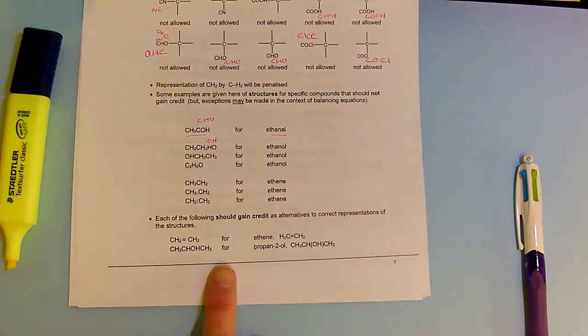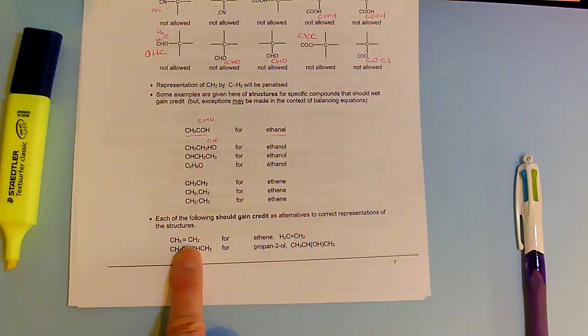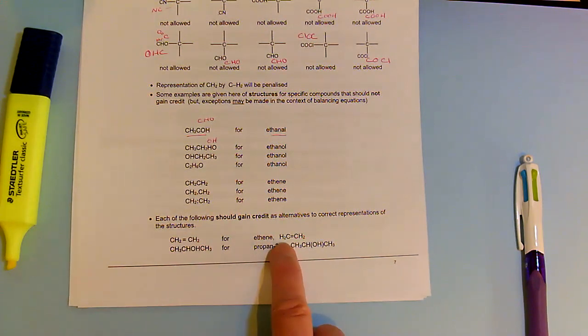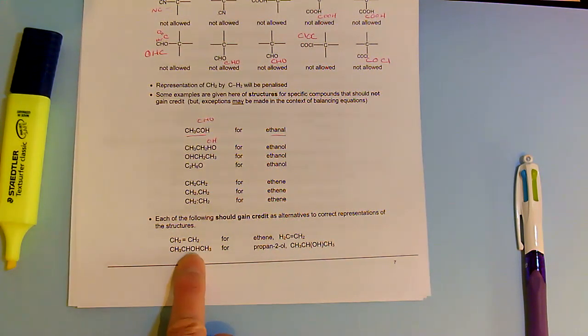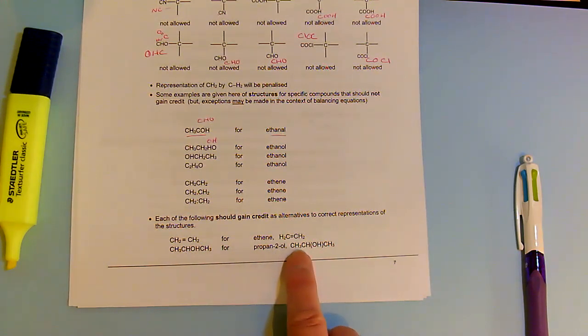Okay, so the following structures should gain credit as alternatives to expressions. So here you can see an ethene, CH2CH2. We could also have H2C double bond CH2, so that and this would gain credit. This is an alcohol in the centre, CH3CHOH, and as you can see, we can show it with brackets.